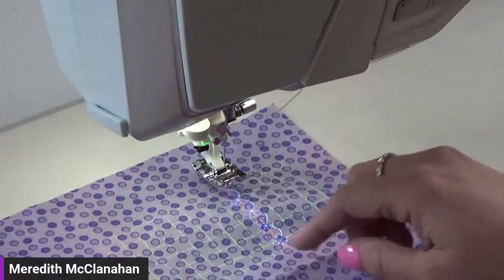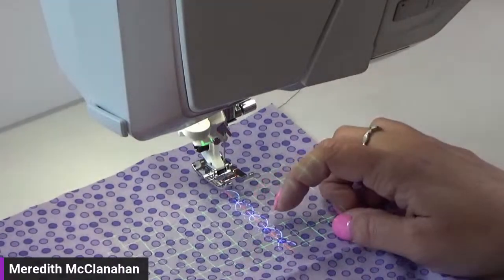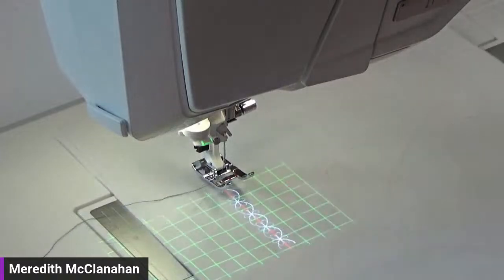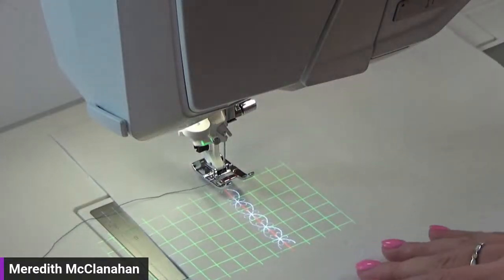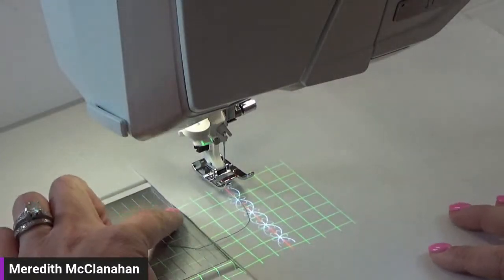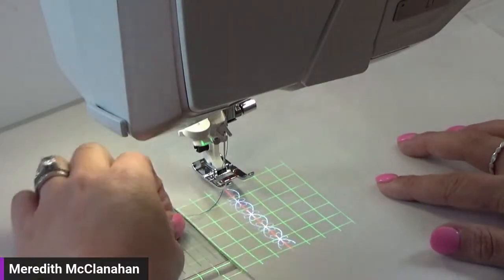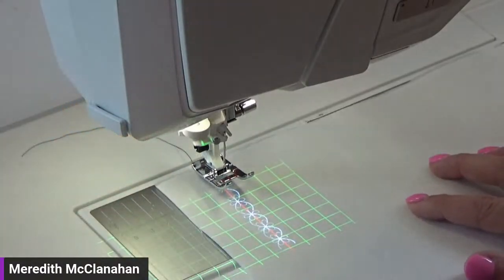So like this one's a little bit harder to see. So you could change the stitch color, the grid, and things like that. And this one, you can clearly see this one well and in view. So I'm going to line my fabric up with one of these grid lines right here, and I'm going to sew in a straight line that way.